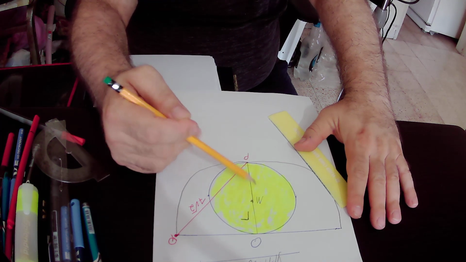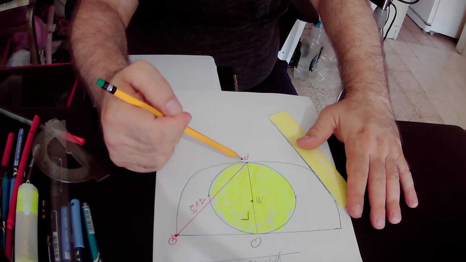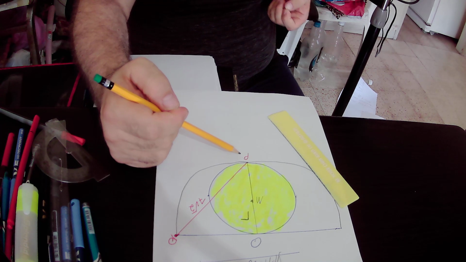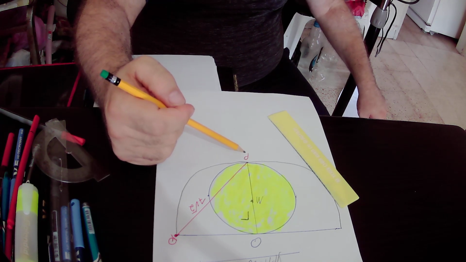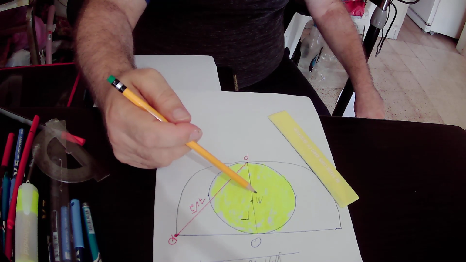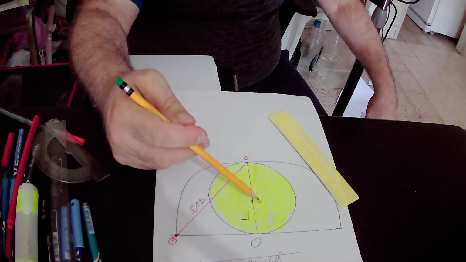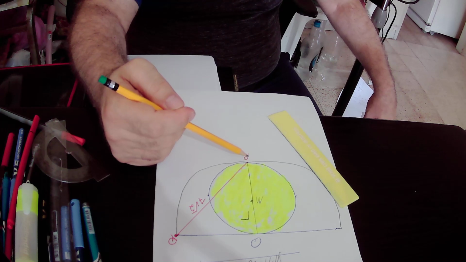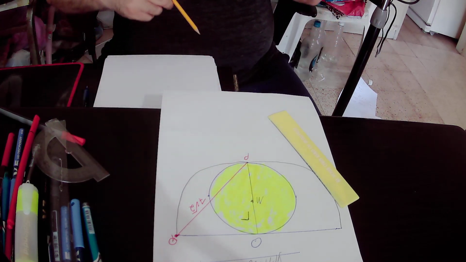That is to say PMO is a straight line, or OMP is a straight line. Okay?